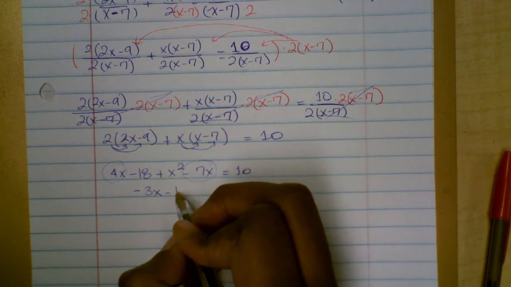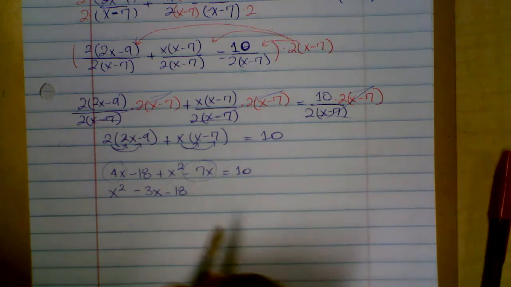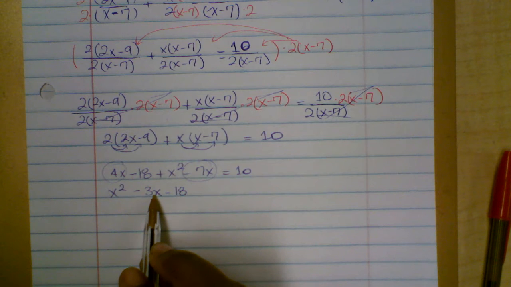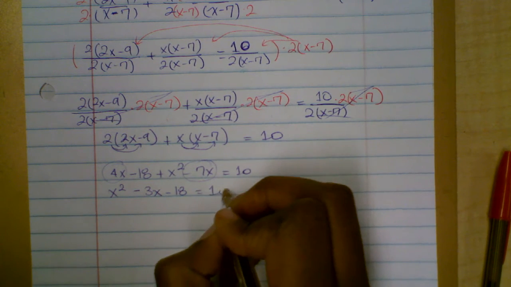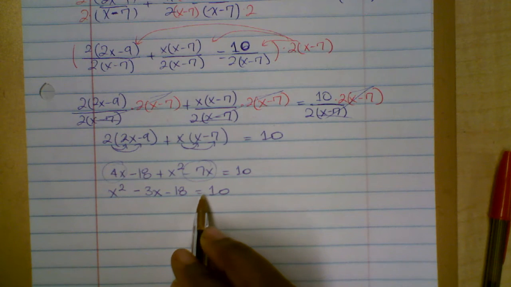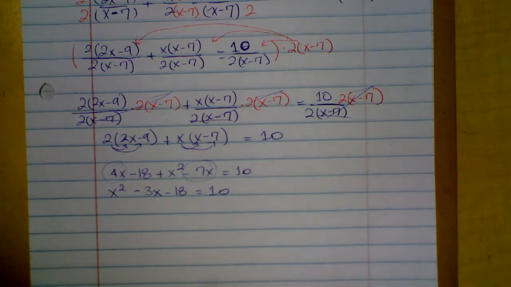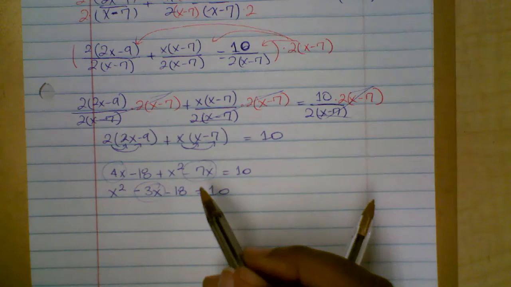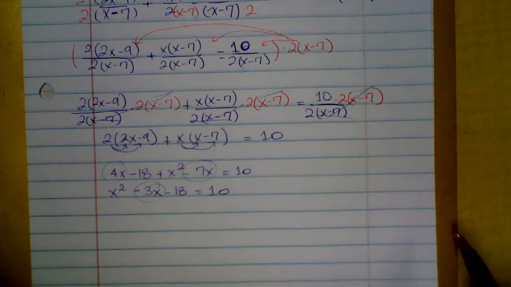And then, don't forget the x squared, sorry. So it should be x squared minus 3x minus 18 equals 10. So I have a quadratic equation, and then I need to write it in standard form. To write it in standard form, I need to move the 10 to the other side. I need the right side to be equal to 0.